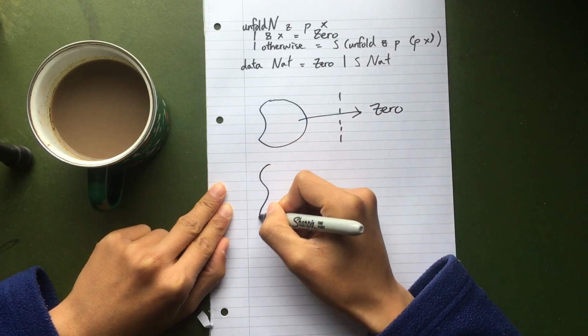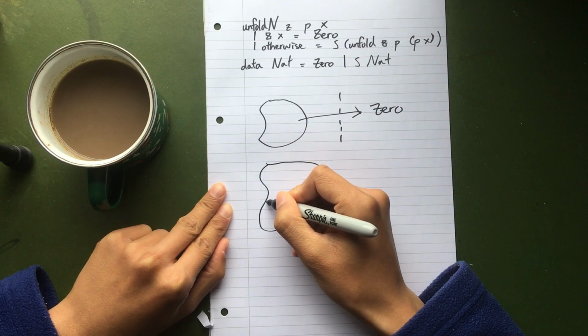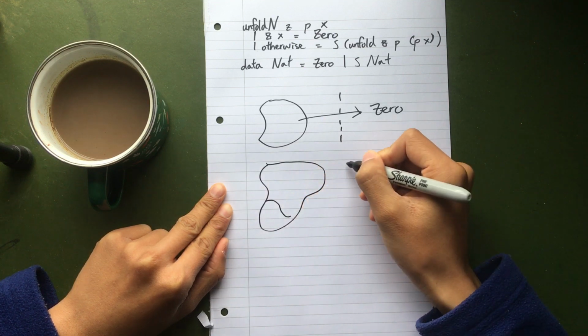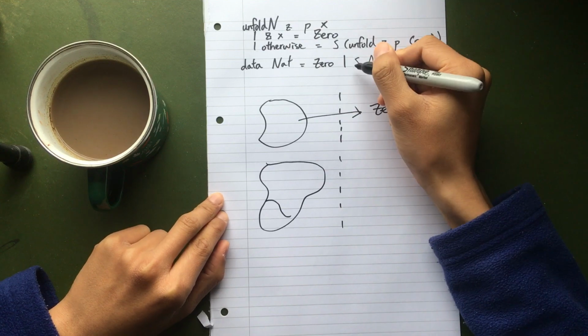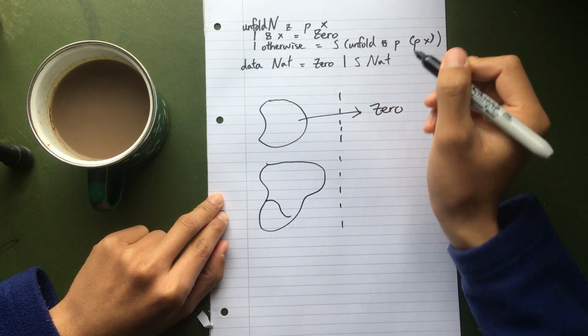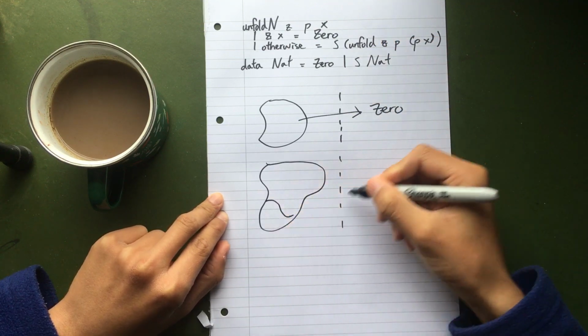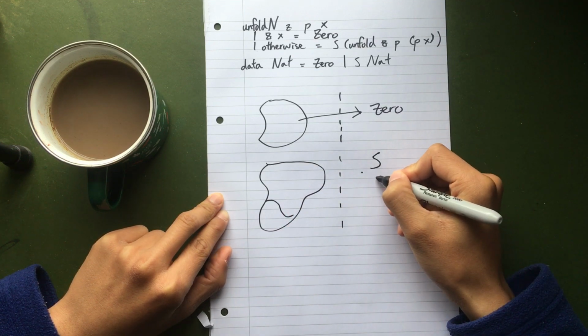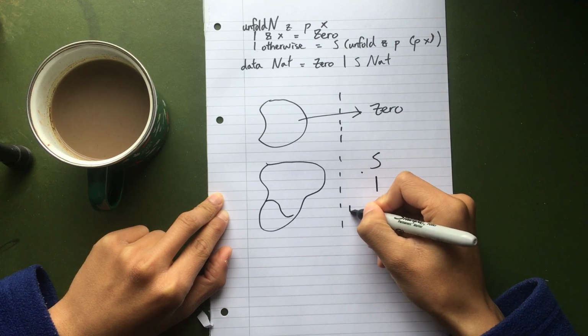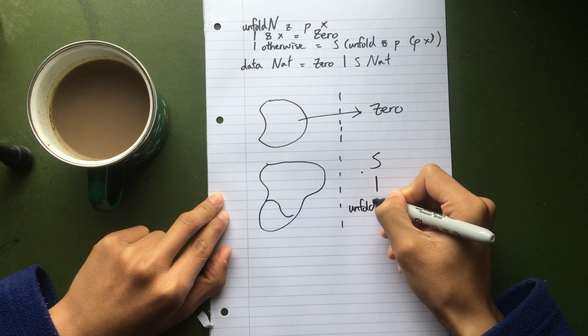In the second case, the blob is not really 0. We're saying that the blob's not 0, it's going to be in the form successor of a natural number. But what it's going to do is output successor of the remaining unfold.